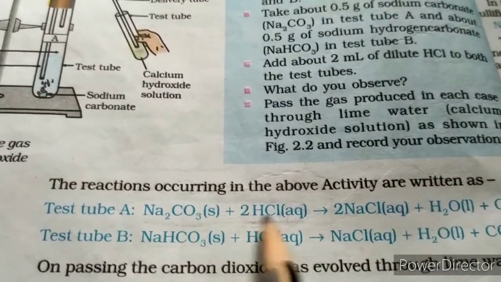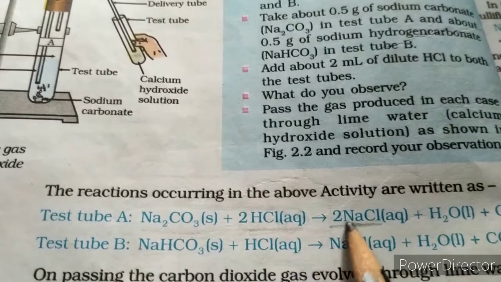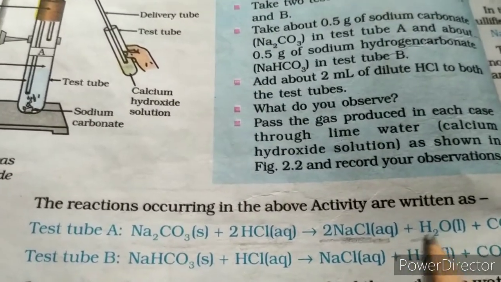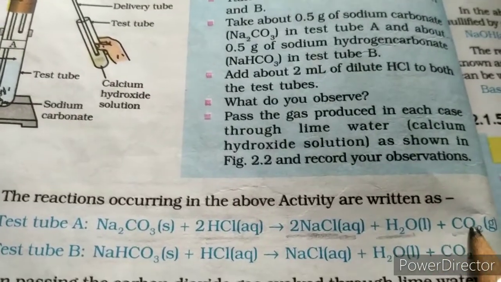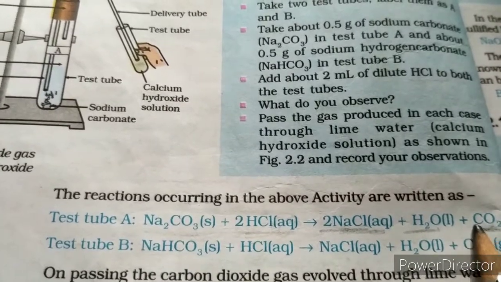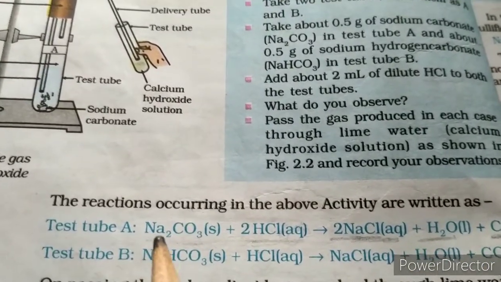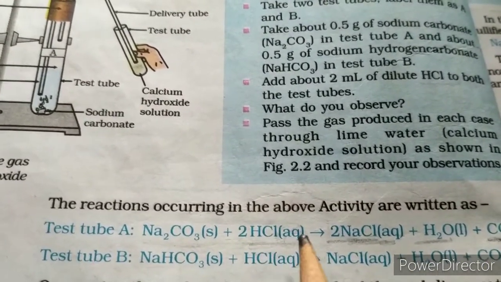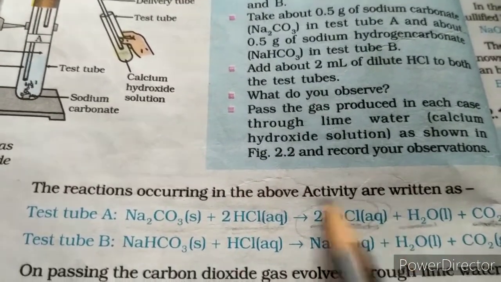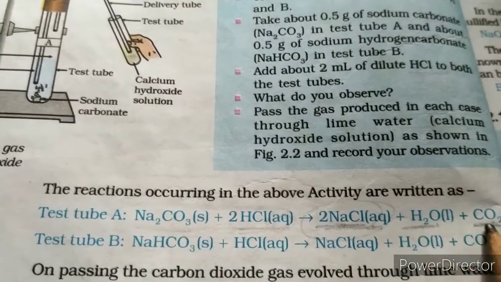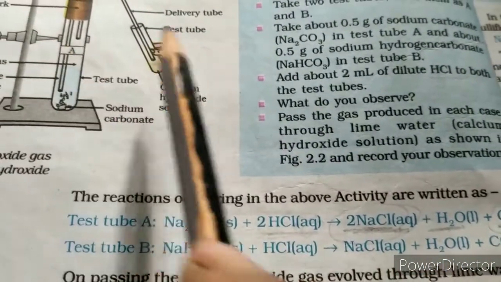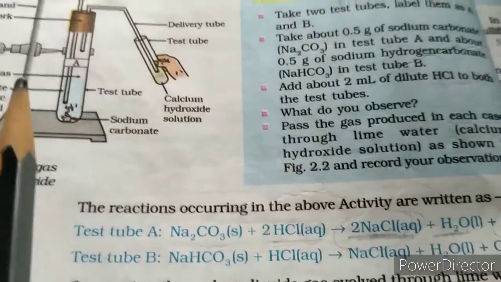When they react, it will produce salt, 2NaCl, common salt, aqueous, plus water plus carbon dioxide gas. So that means metal carbonate reacts with acids to produce a metallic salt plus water plus carbon dioxide gas. So carbon dioxide gas is evolving.